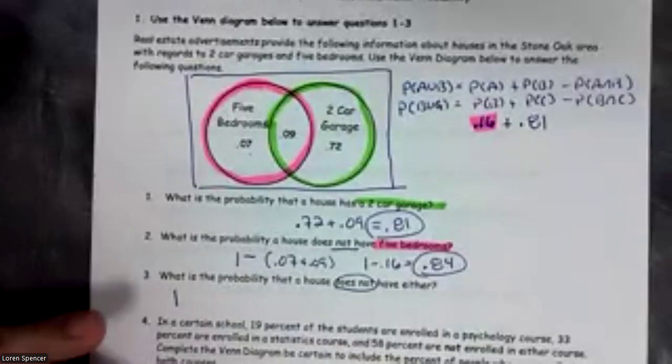And that gives us 0.88. So the probability of having either five bedrooms or a two-car garage or both equals 0.88.